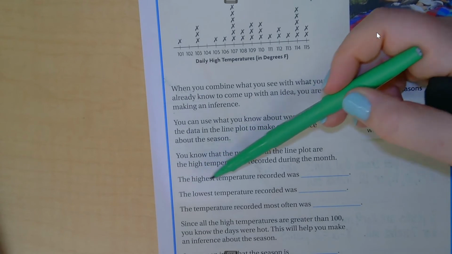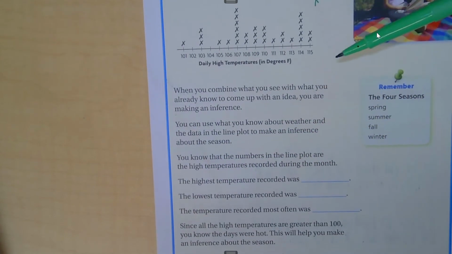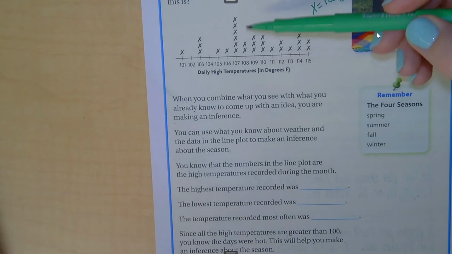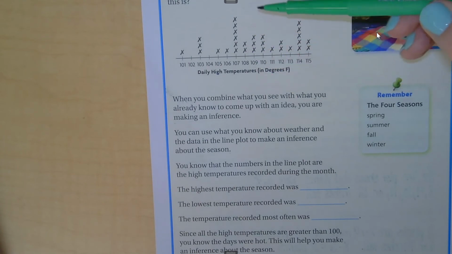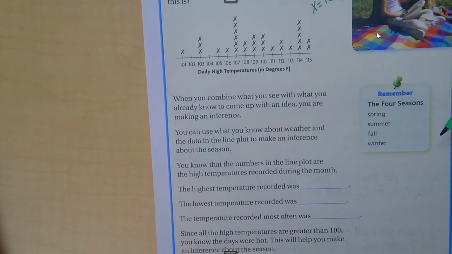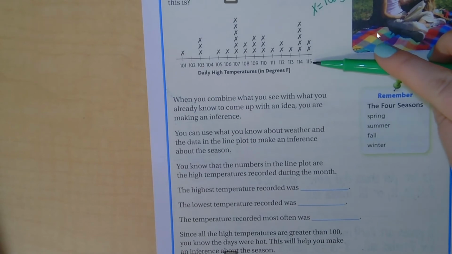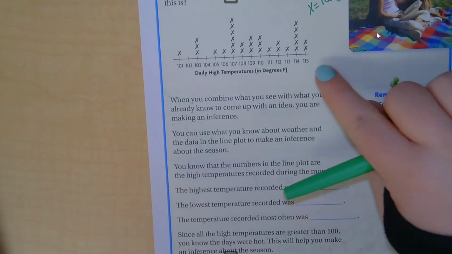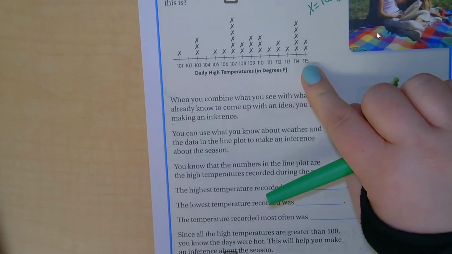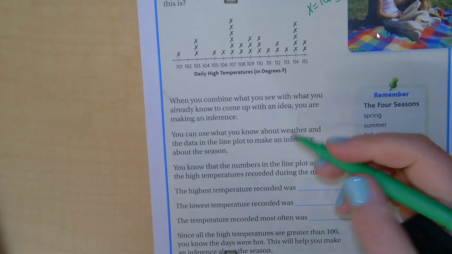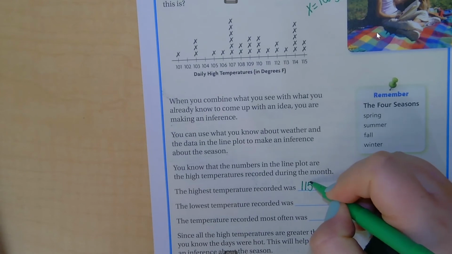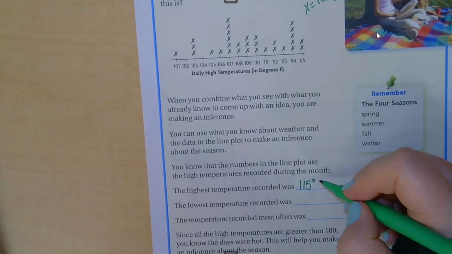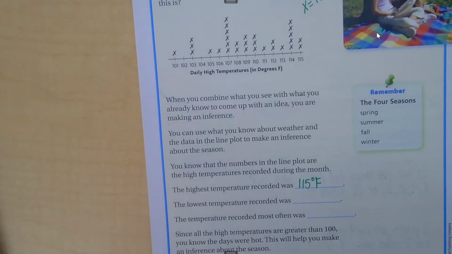You know that the numbers in the line plot are the high temperatures recorded during the month. The highest temperature recorded was, okay, so we need to find the highest temperature. It doesn't ask us for the most number of days. Remember, the X's are days. So we're looking for the highest temperature. So we're only going to be looking at the temperatures, which are the numbers on our line plot number line. So what is the highest temperature that they recorded? Well, I'm going to go all the way to the end, and it's 115 degrees Fahrenheit. You can make your little degree sign with your little circle and an F for Fahrenheit.